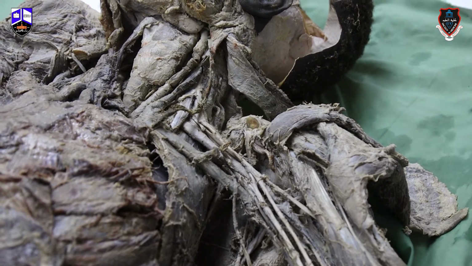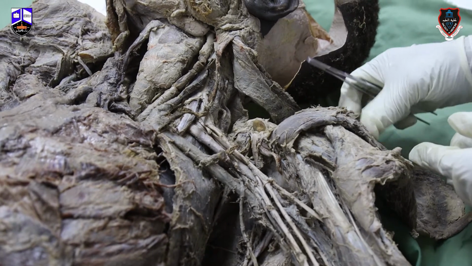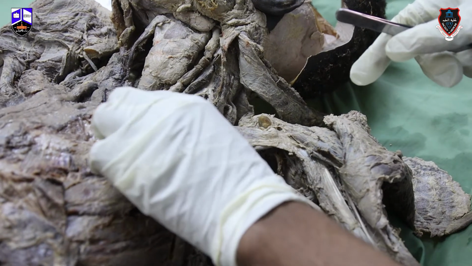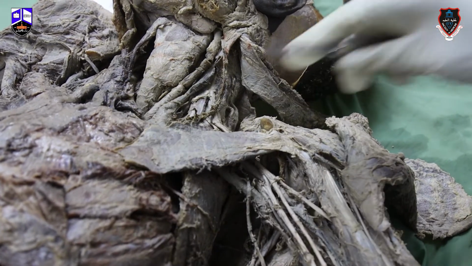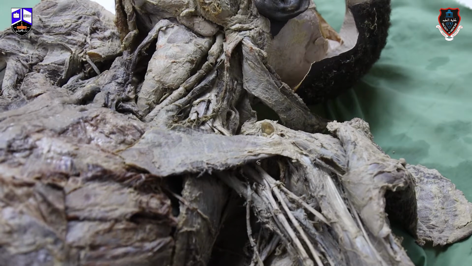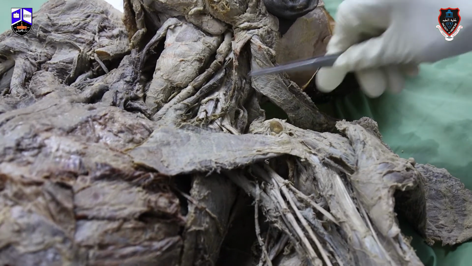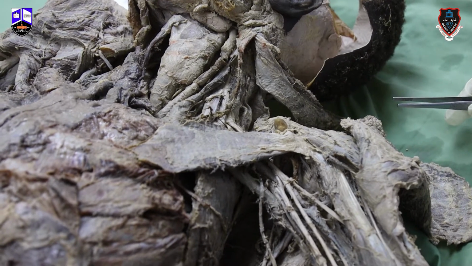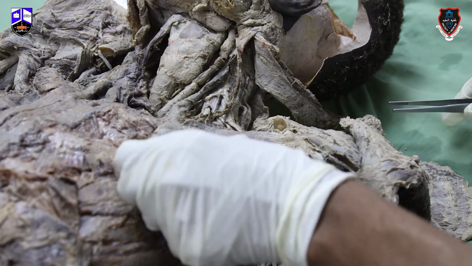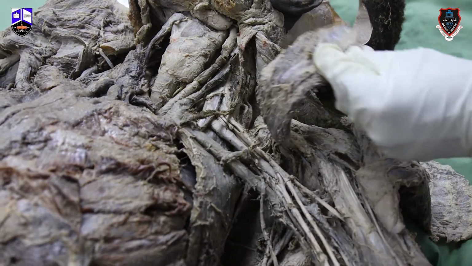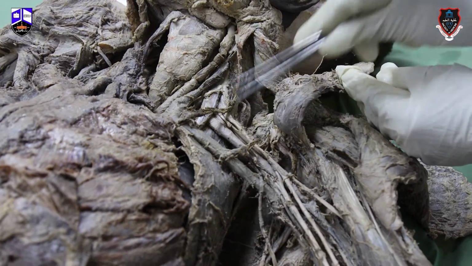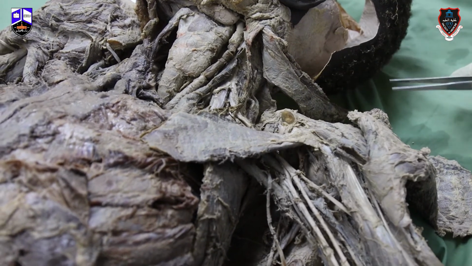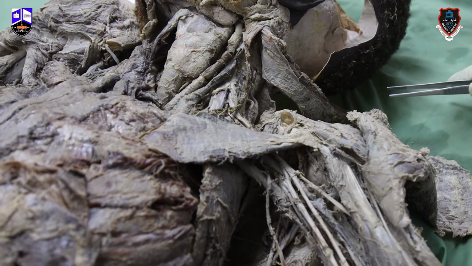The axillary artery, for descriptive purposes, is divided into three parts by the pectoralis minor muscle. So, this is the pectoralis minor in the anatomical position. Above the pectoralis minor is the first part of the axillary artery. Behind the pectoralis minor is the second part, and below the pectoralis minor is the third part.